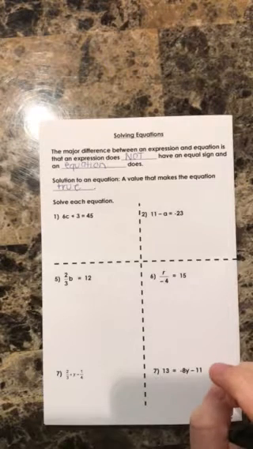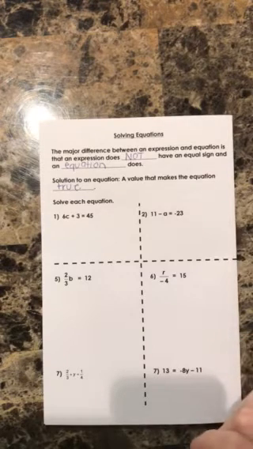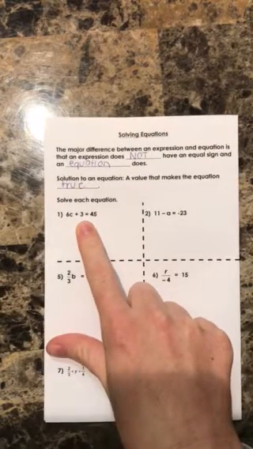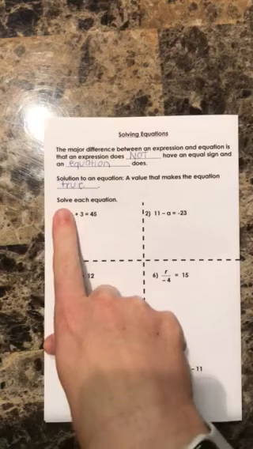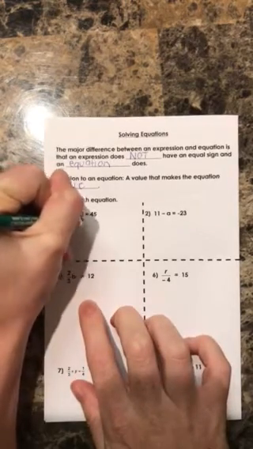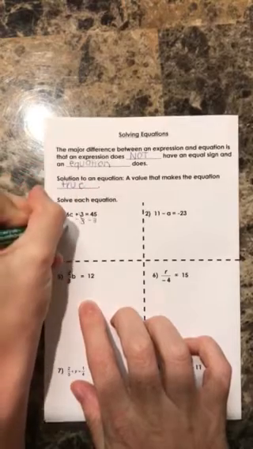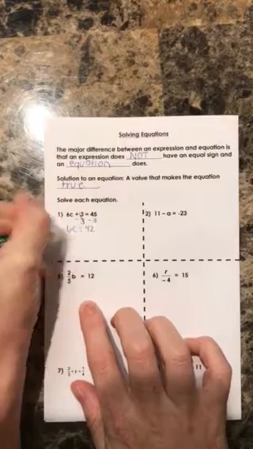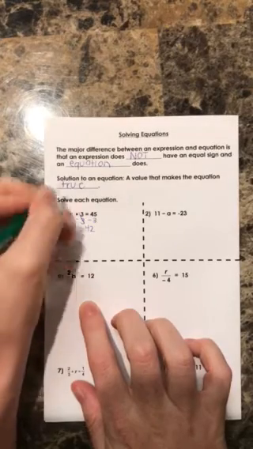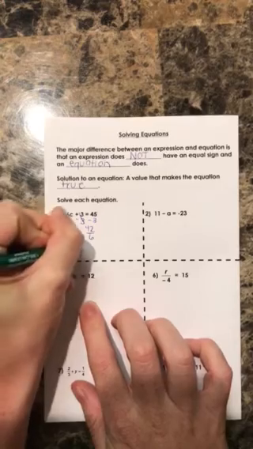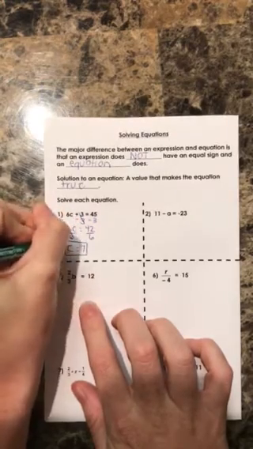Ideally, you want to isolate the variable, so you're going to use reverse order of operations. Looking at this first example, what's in the way of the variable is this 3, so you're going to use inverse operations. I'm going to subtract 3 on both sides. That would give you 6c equals 42. And then this 6c next to each other, that's multiplying, so you're going to divide on both sides, and we get that c equals 7.